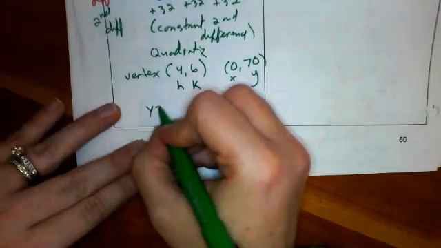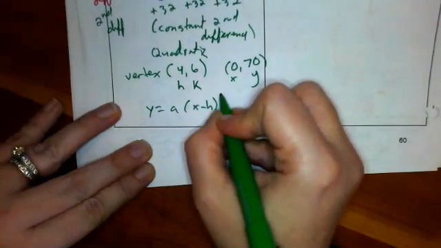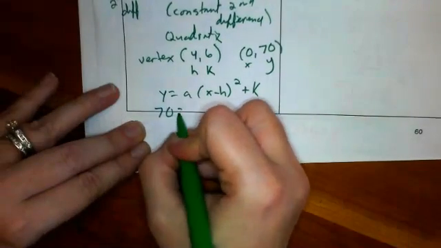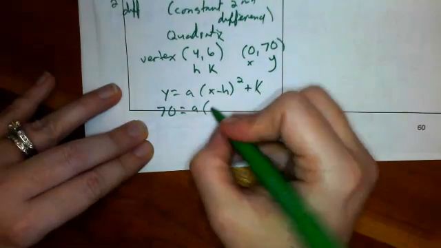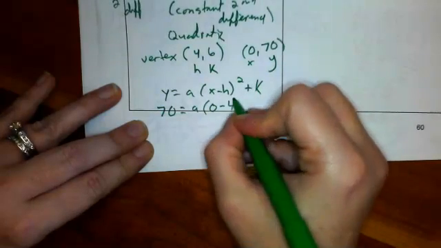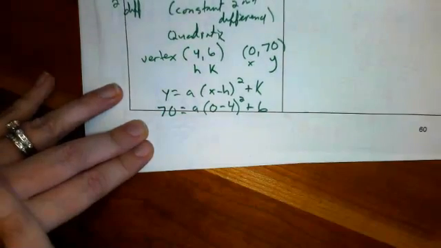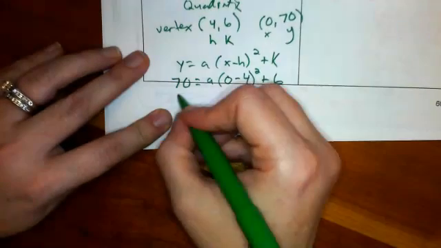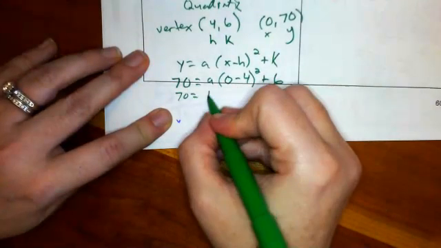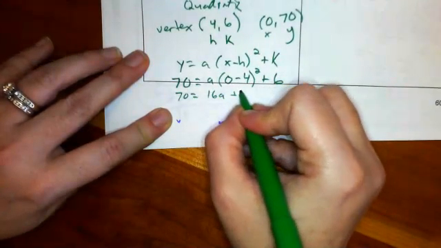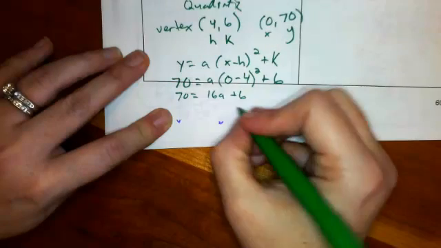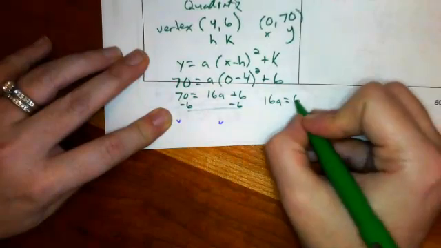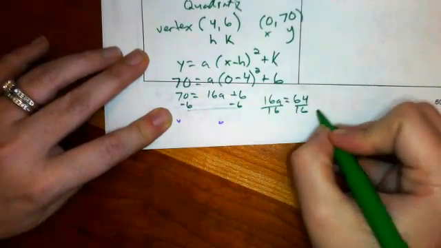Okay, so we have Y equals A times X minus H squared plus K. I'm going to go ahead and fill in what I know. I've got my Y, which is 70. I've got my A. I've got my X, which is 0, minus my H, which is 4, plus 6. Okay? So I've got 70 equals 16A plus 6, right? I'm going to subtract 6 from both sides. I get 16A equals 64. Divide by 16, you get A equals 4.